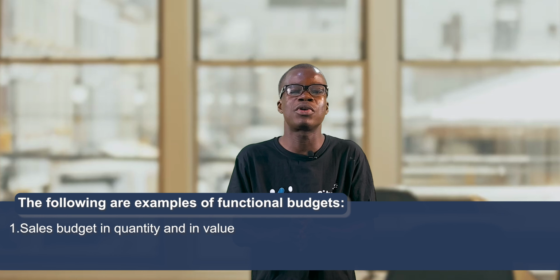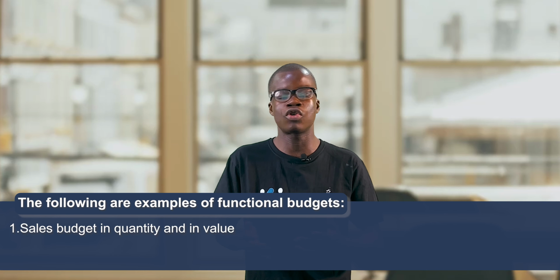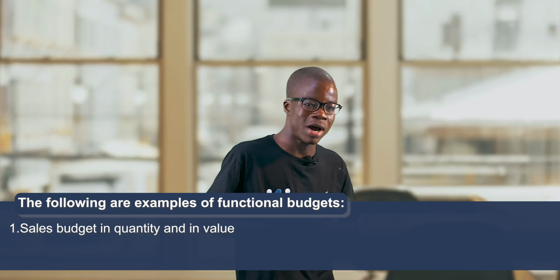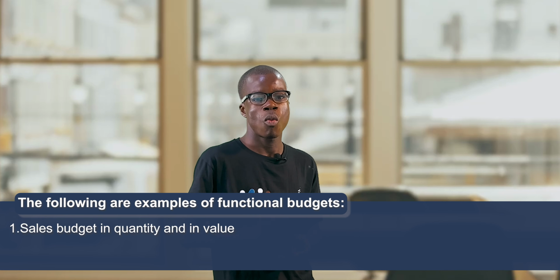For example, a firm that produces products X, Y, and Z will presume that in January 2022, we should be able to sell 1,000 units of product X, then 1,500 units of product Y, and probably 2,000 units of product Z. These are expressed in units, in quantity.